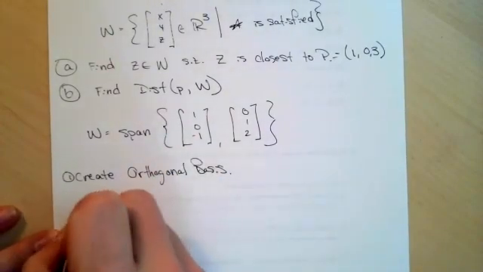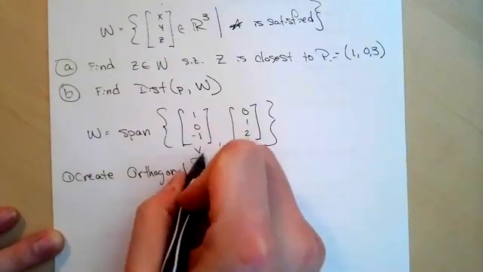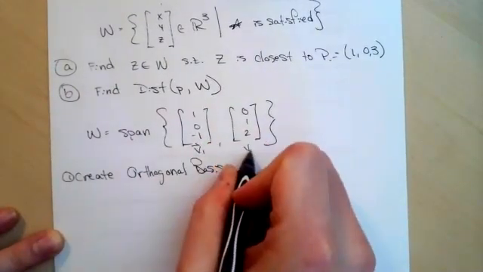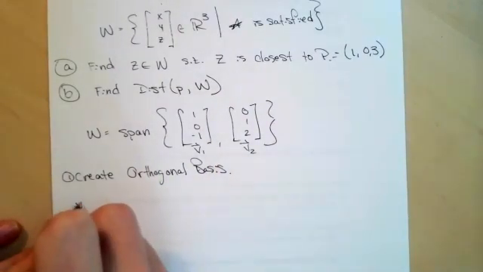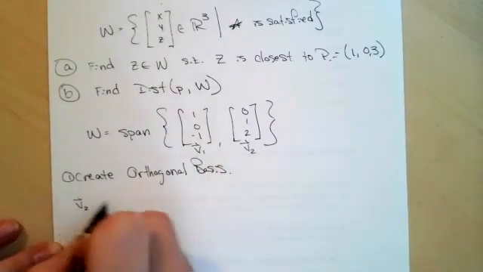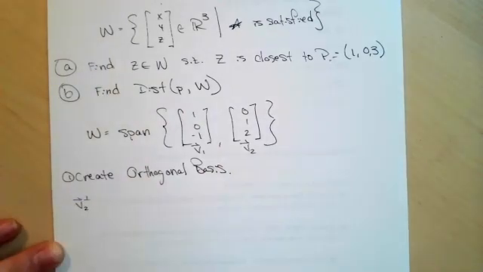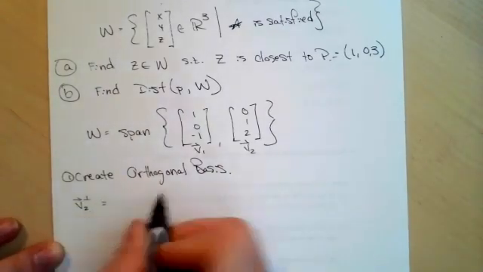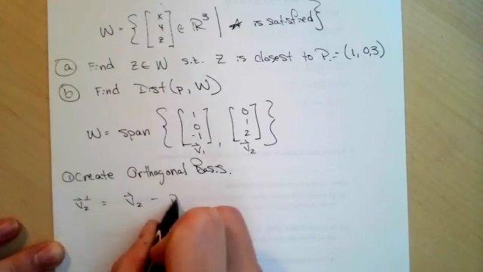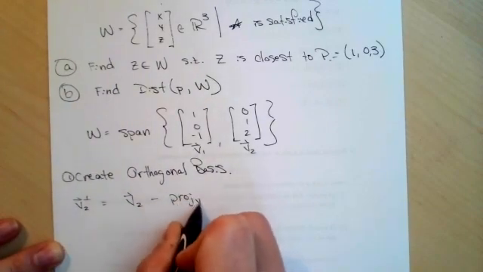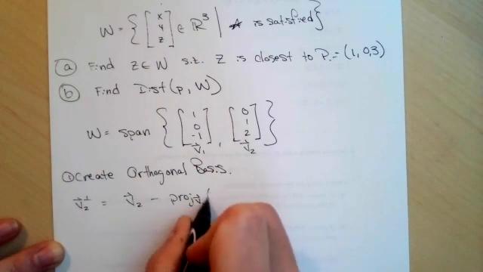We have (1, 0, -1) and (0, 1, 2). Let's call them V1 and V2. Let's just take V2 and find the perpendicular component. All we have to do is take V2 and subtract off the projection onto V1 of V2.